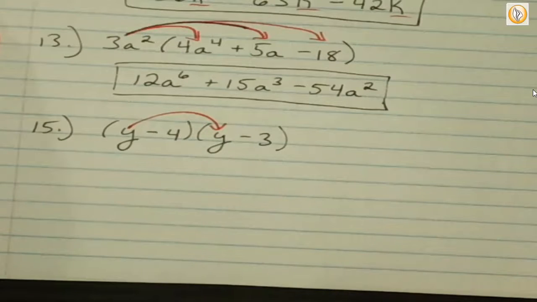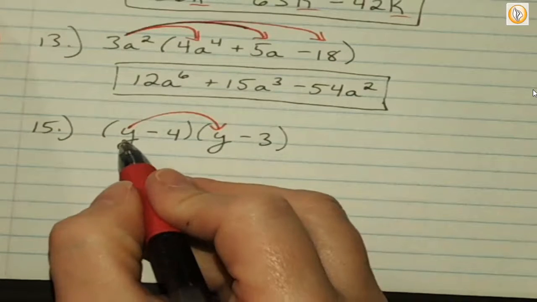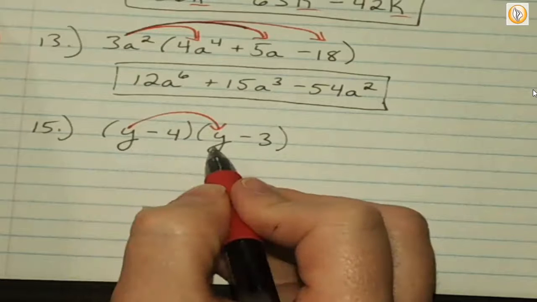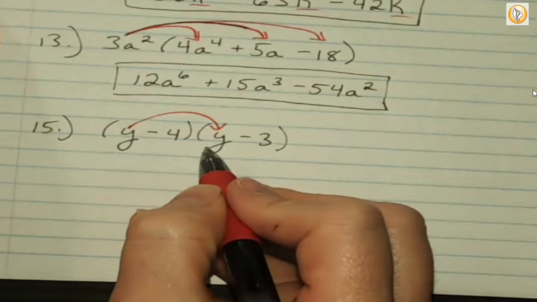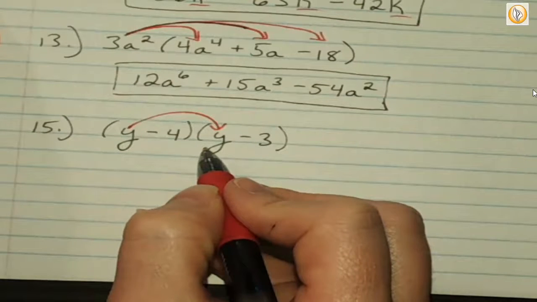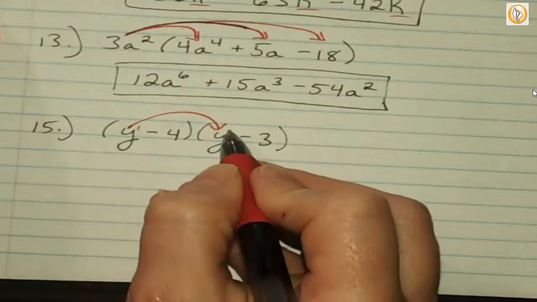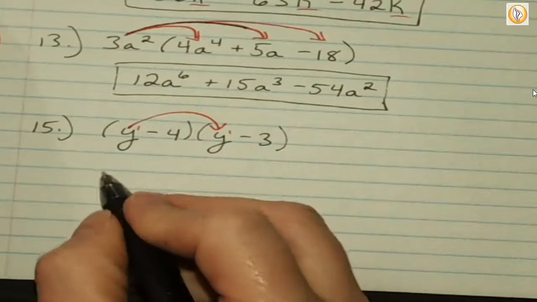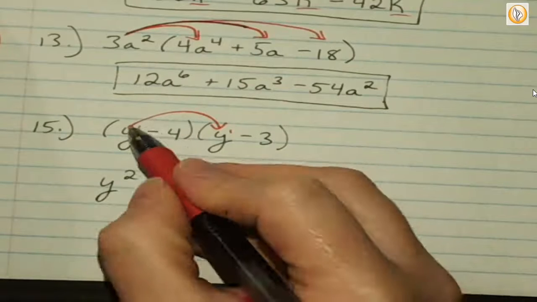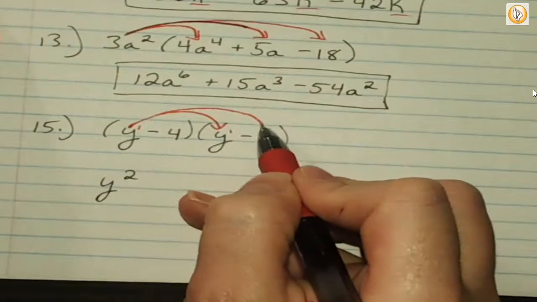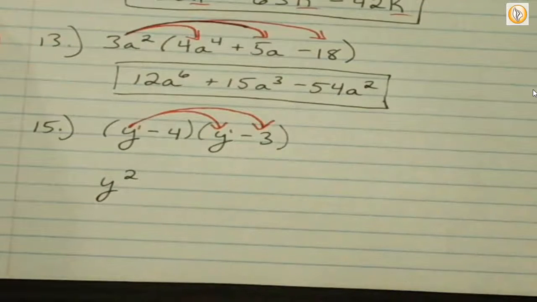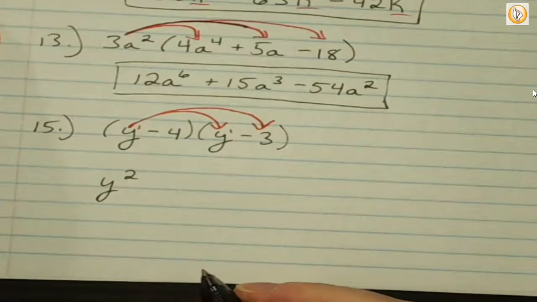I feel like it's really so easy. The bases are the same, and we're multiplying, so what do we do to exponents? You add them, so y squared. That's right, because we pretend there's a 1. So it'd be y squared. And then y times negative 3, Taylor. Negative 3y.